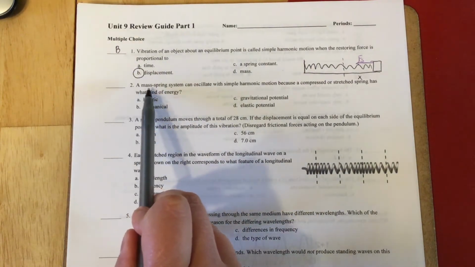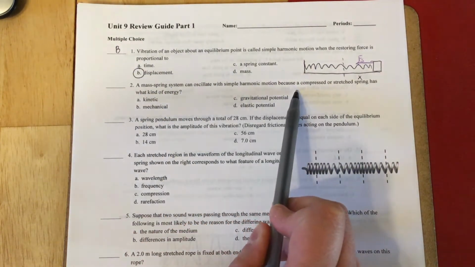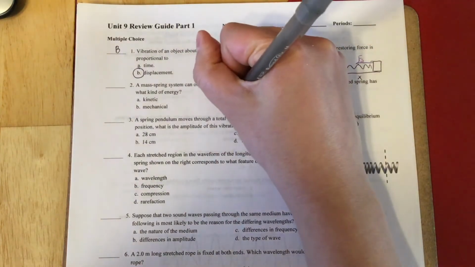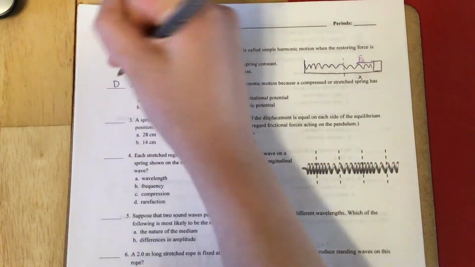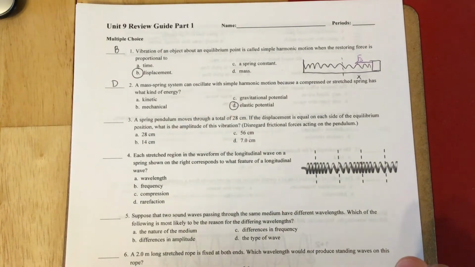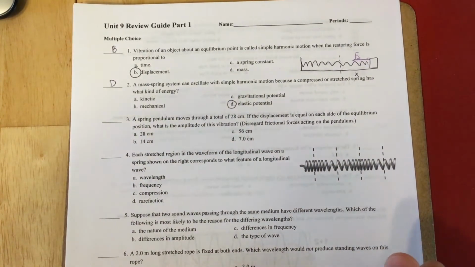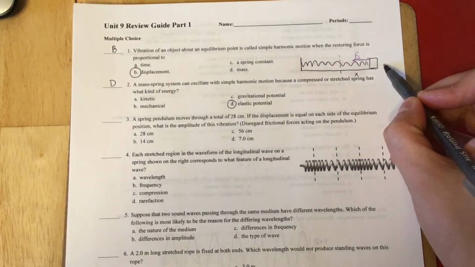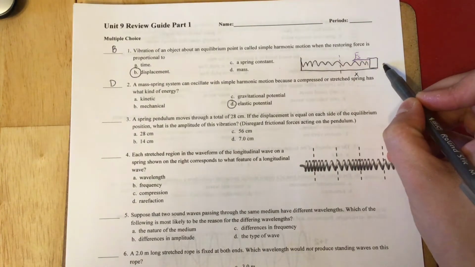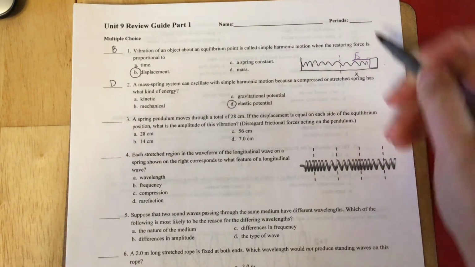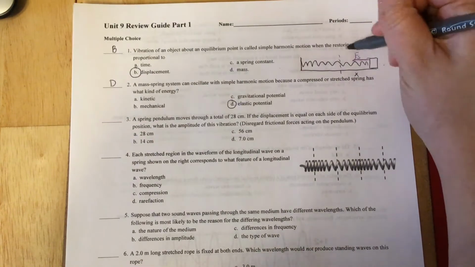For number 2, a mass spring system oscillates with simple harmonic motion because of its elastic potential energy. You could have also written spring energy here. That would also work. Because think that when it's in this position, it wants to go back towards equilibrium, at which point it will have the most kinetic energy possible.